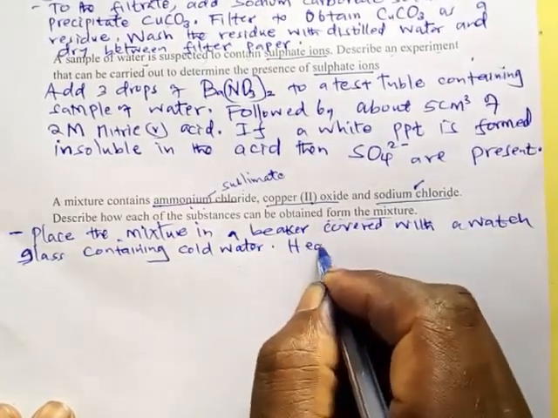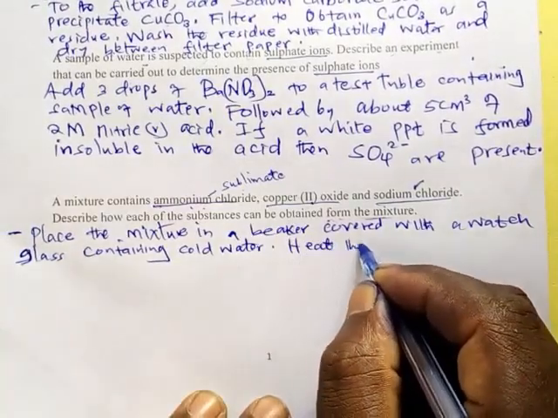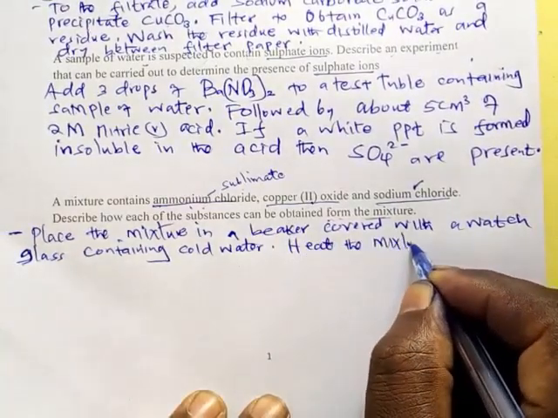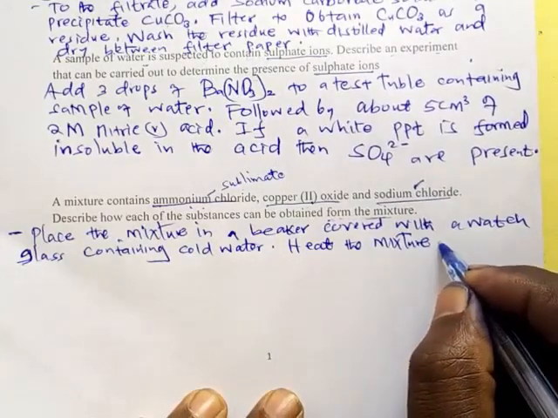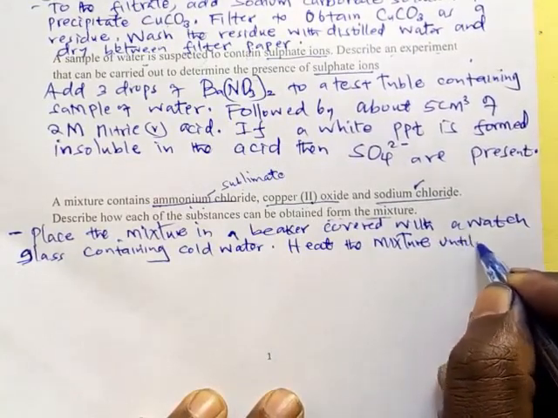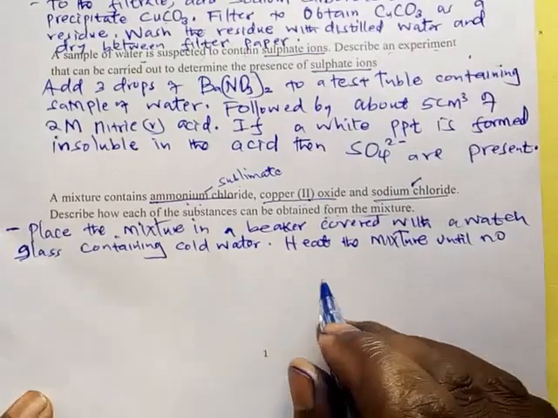You heat the mixture until no further change.